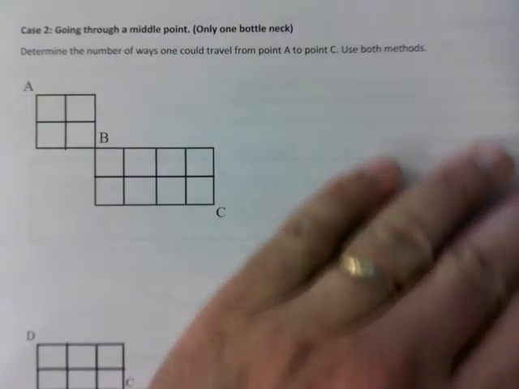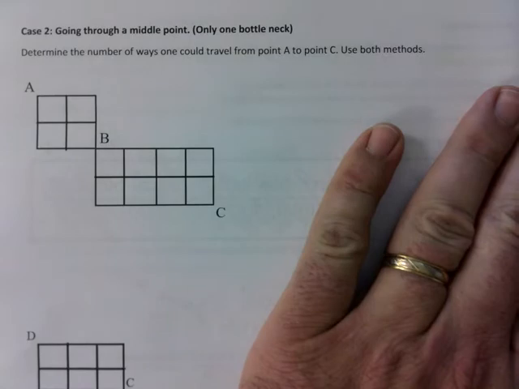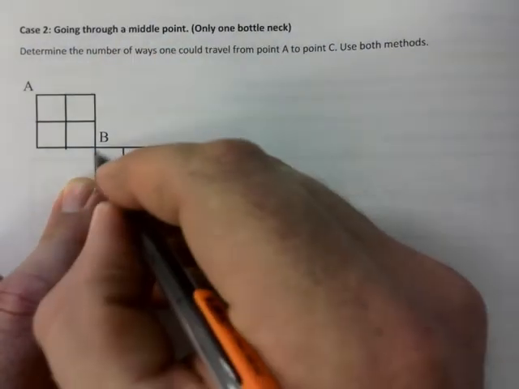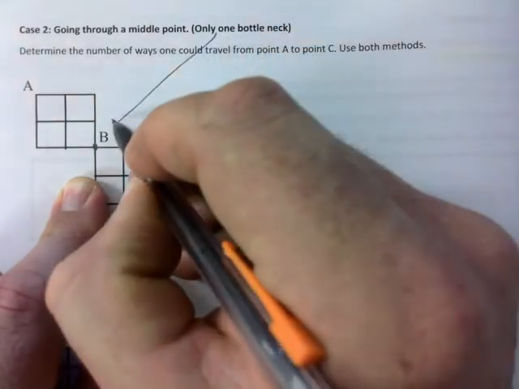Case 2. We'll do case 3 tomorrow. But case 2, going through the middle point. Like, what if there's a bottleneck? I call that, this is your bottleneck right here. Determine the number of ways you could travel from point A to C. Use both methods.